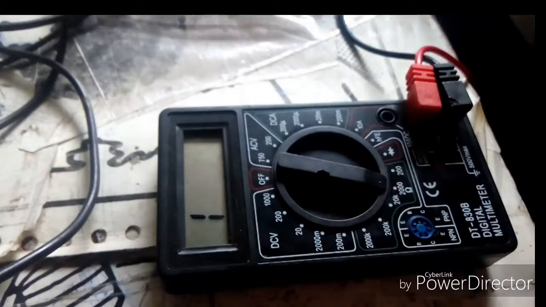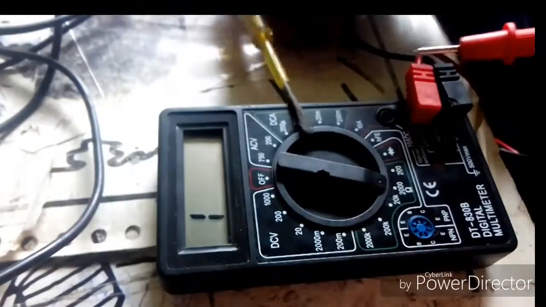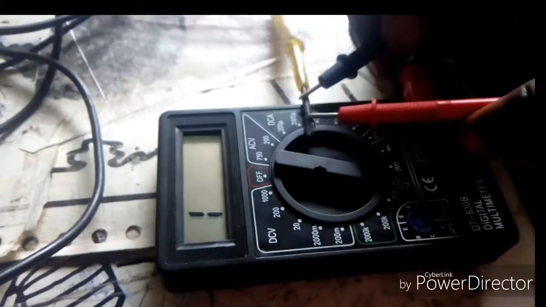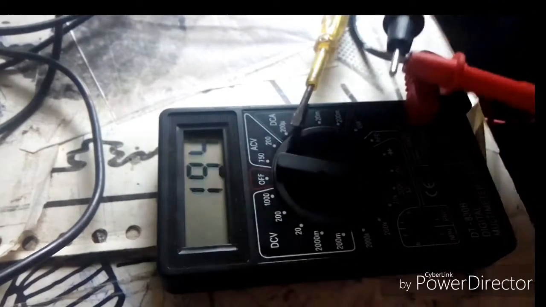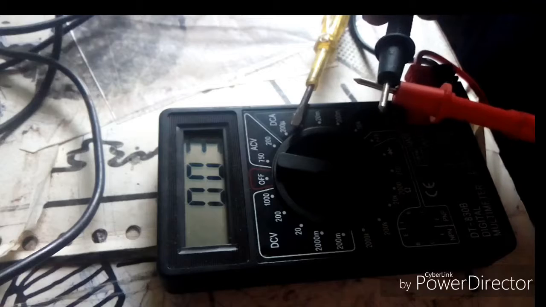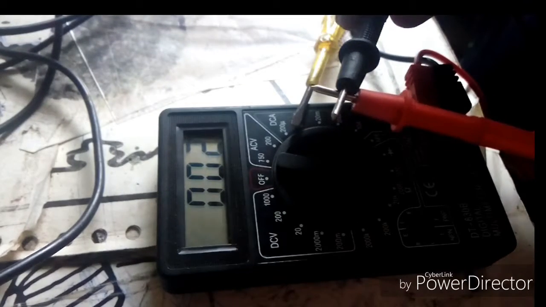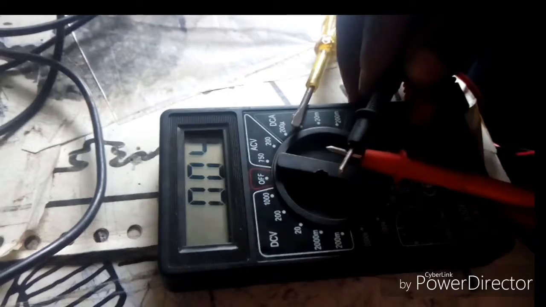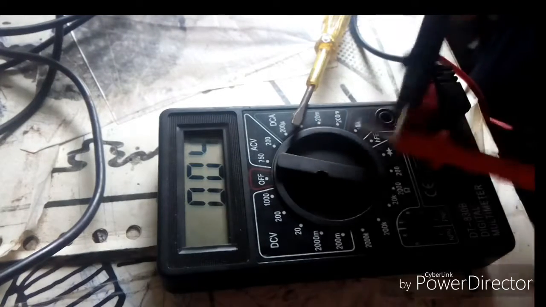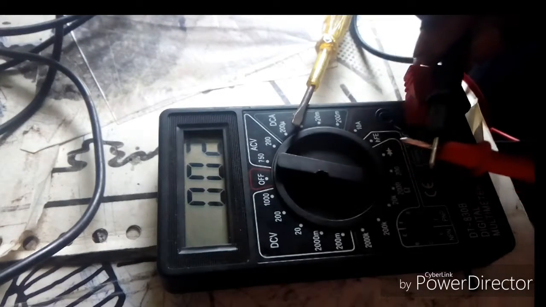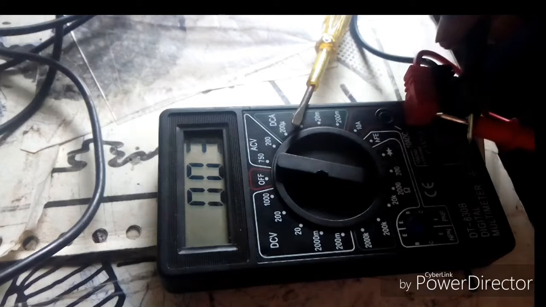So next we want to look for a good device which will really give us a continuity or resistance. Oh, what about the resistance of the multimeter itself? Yes, if you see this, there's a resistance of 3 ohms.